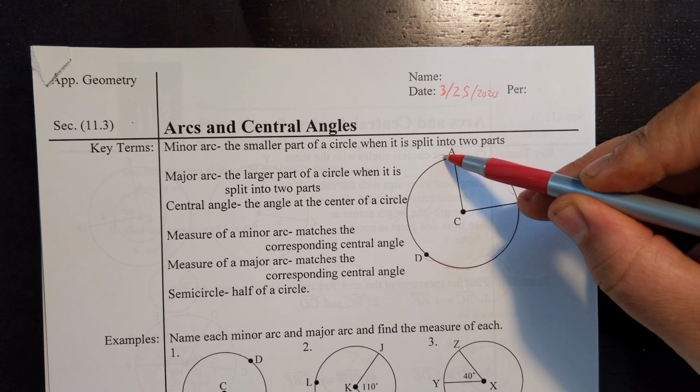So the way it works, if I'm asking you to name the minor arc and name the major arc, your minor arc is always going to have two letters, like AB, and the symbol that goes on top is an arc. If you want to do the major arc, that's going to be the arc that goes the long way around, so it's going to go A through D to B. That means your major arc is always going to have three letters, and the letter in the middle is going to be the point where it goes through and keeps going. So if you call this major arc BDA, that's still okay, or ADB is also good.